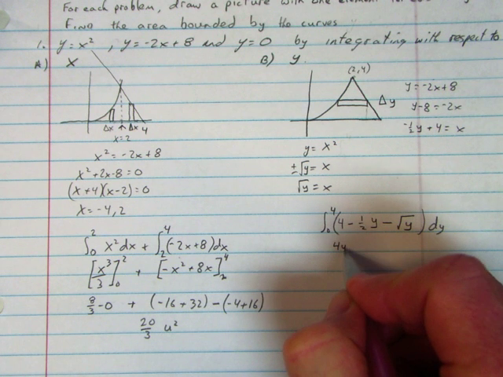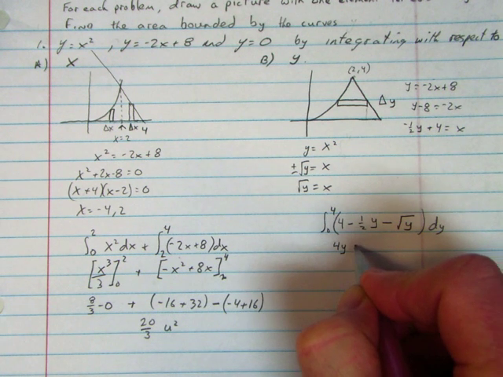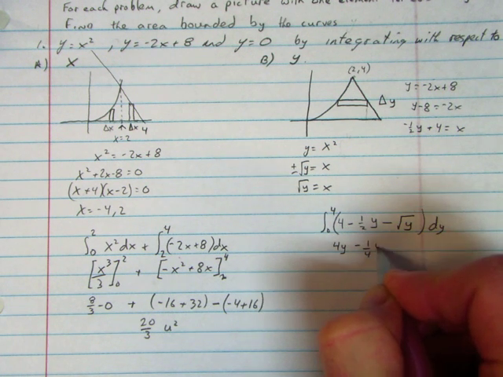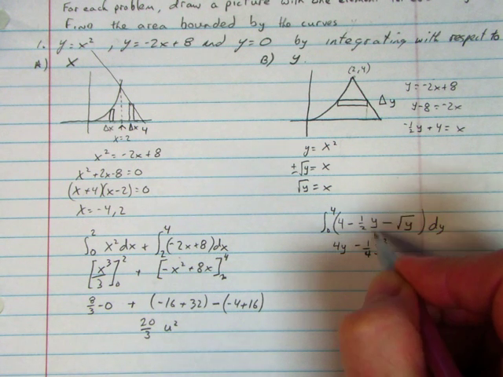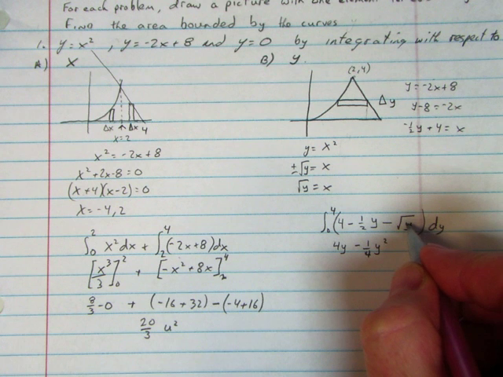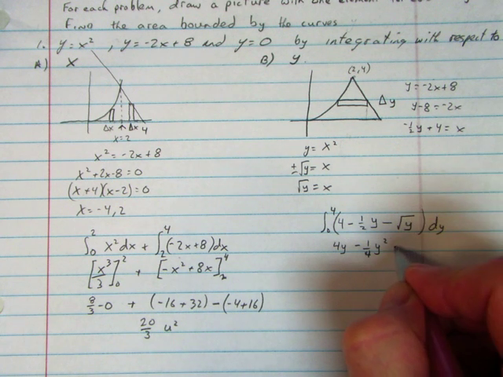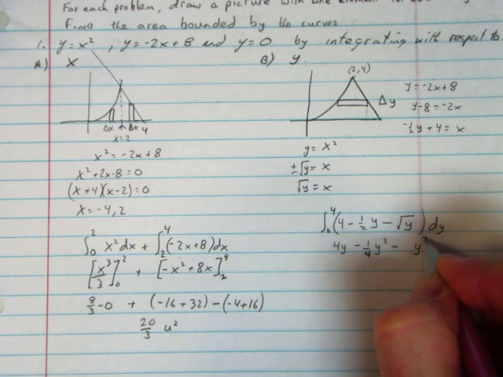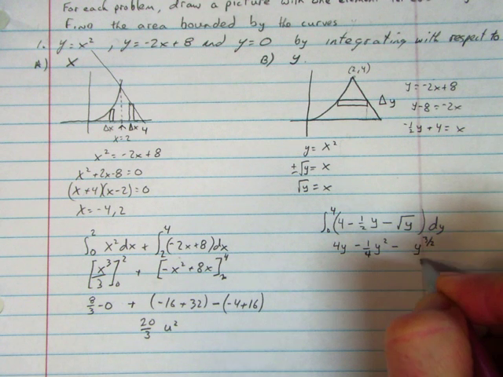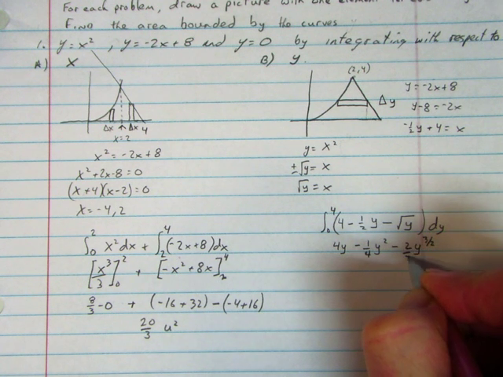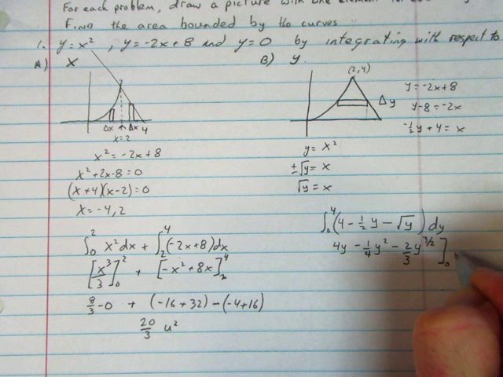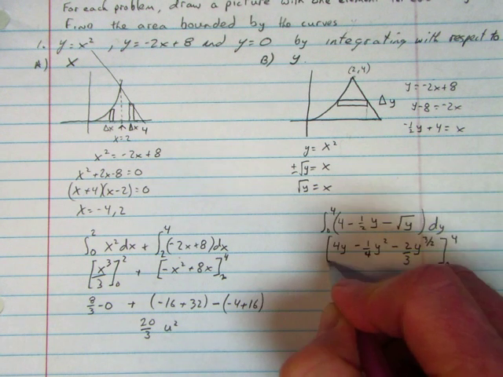To find the antiderivative, this will be 4y minus 1/4 y squared, 1/2 of y squared over 2, and this is y to the 1/2 power, so we'll add 1 to that, 3/2, and it'll be divided by 3/2 or multiplied by 2/3, and we're going from 0 to 4.